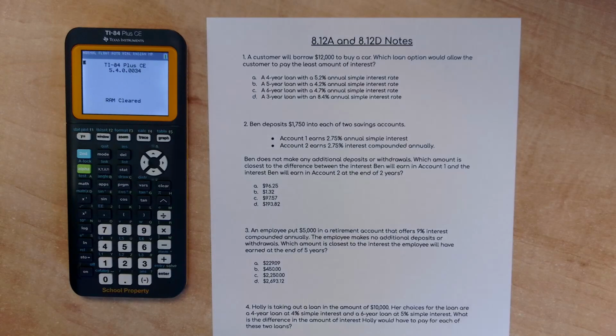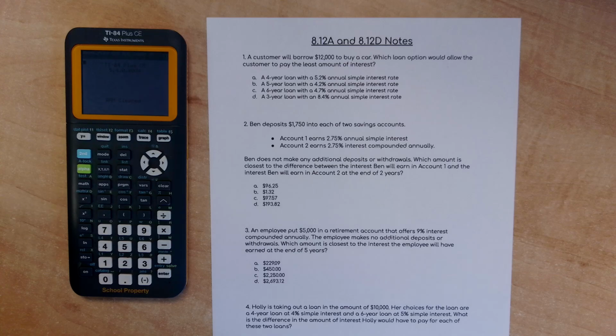Welcome to another video where we're going to do simple and compound interest continued. This part of the unit again is just a bunch of different word problems that are asking you for different things, and you've got to be able to pick out what they are needing from you.